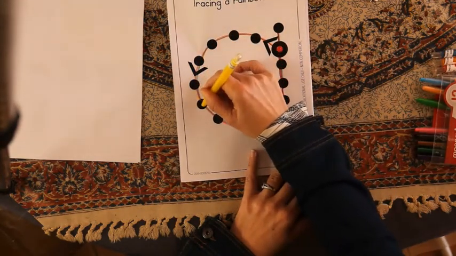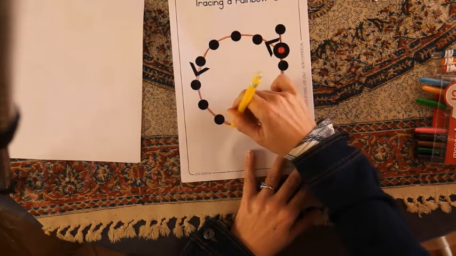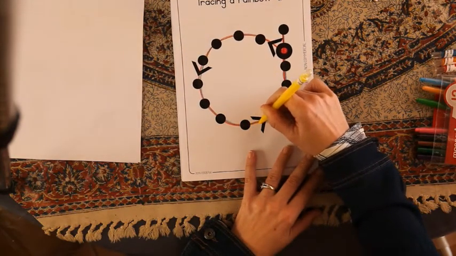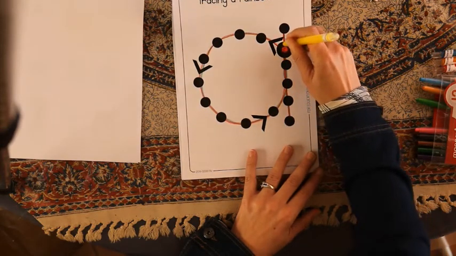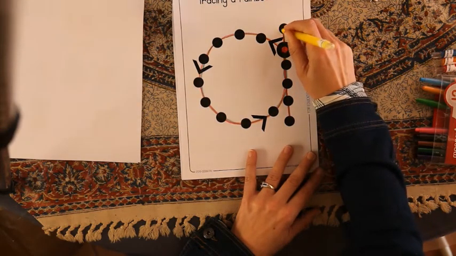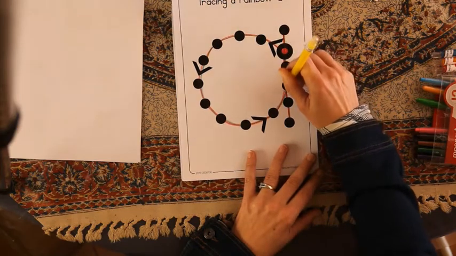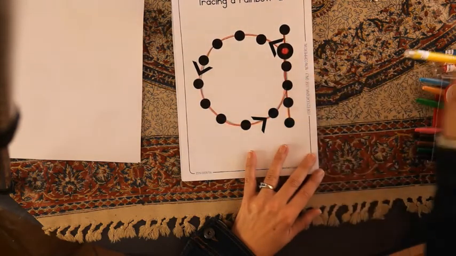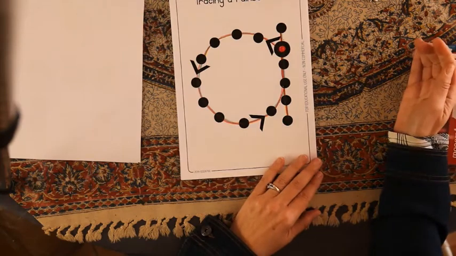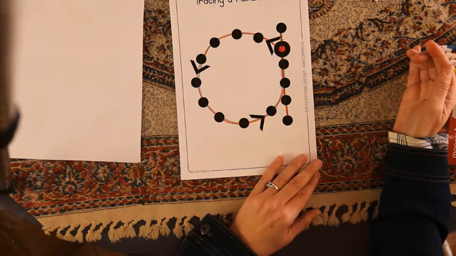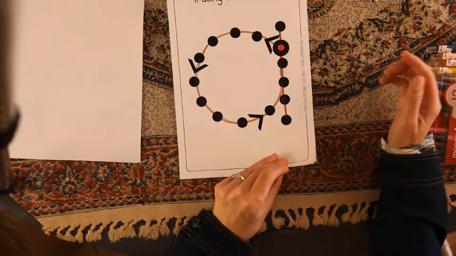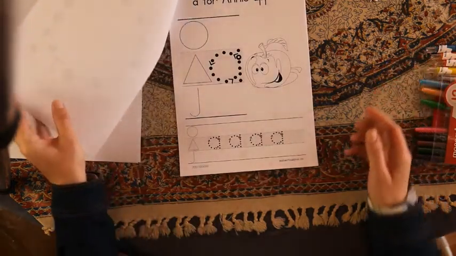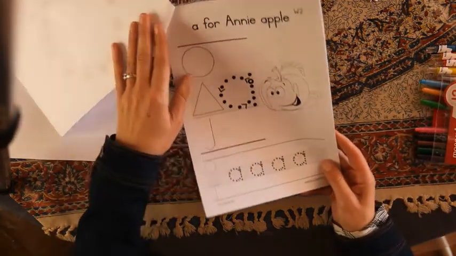I always tell the learners in class, please do not rush while you do this and concentrate. Try to stay on the dotted lines and then down again. And parents, as you can see, then we are done with worksheet 1, tracing a rainbow A. Now we will proceed to the next worksheet, which is worksheet 2.